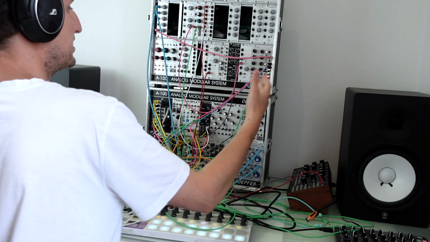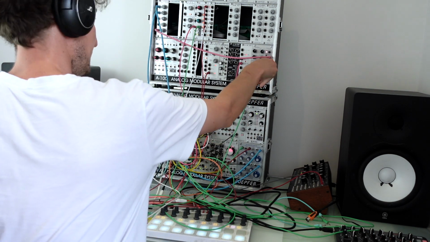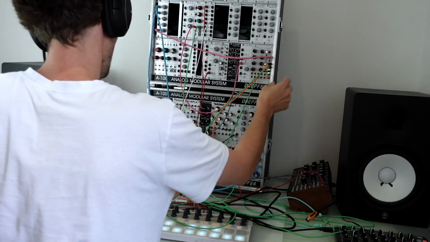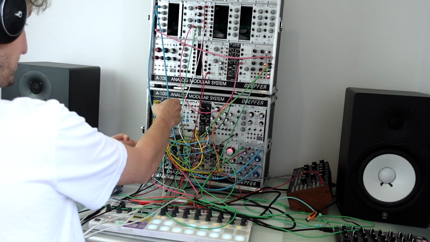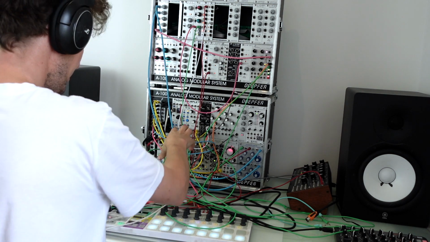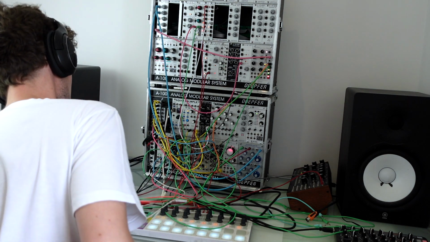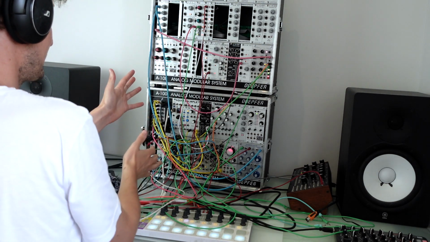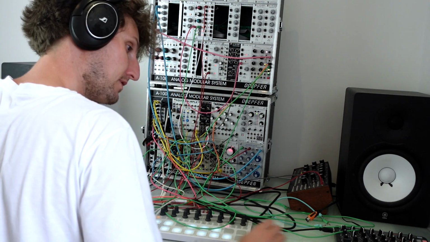But I did want to take this a step further. So what I did was take the outputs from there and I took those into the Make Noise LxD. And then I used an envelope from Maths to trigger the CV inputs of both. So I'm using both channels of the LxD in stereo. So here's what that sounds like.